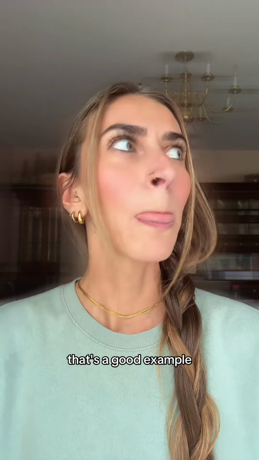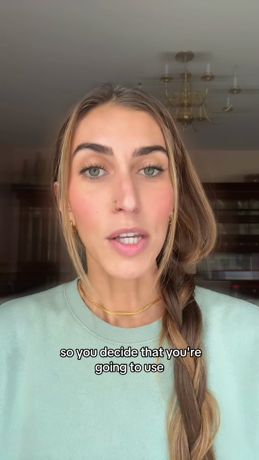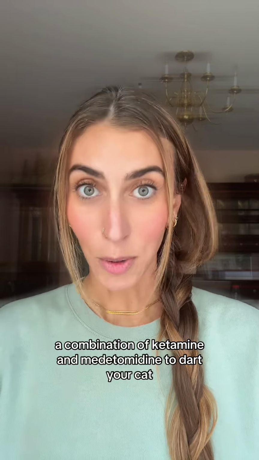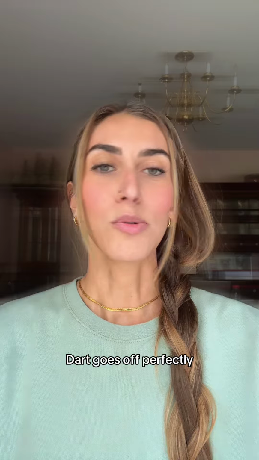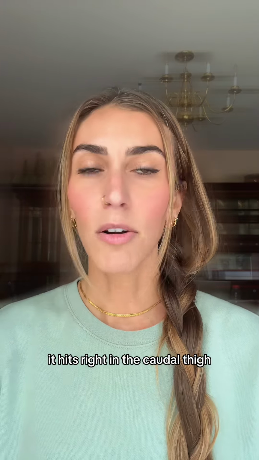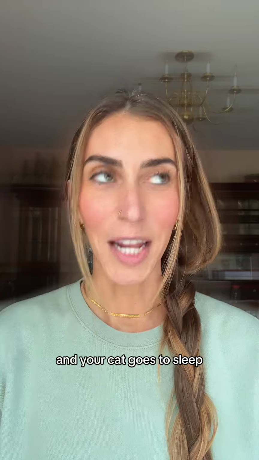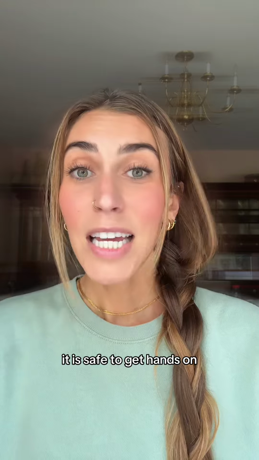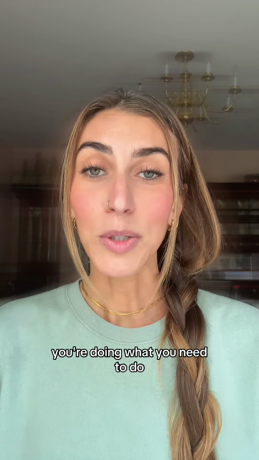Maybe you're in the wild and you're placing a radio collar. That's a good example. So you decide that you're going to use, for your short, non-invasive procedure, a combination of ketamine and medetomidine to dart your cat. Dart goes off perfectly. It hits right in the caudal thigh, semi-mem, semi-ten region, and your cat goes to sleep as well as you could have hoped. It is safe to get hands-on.